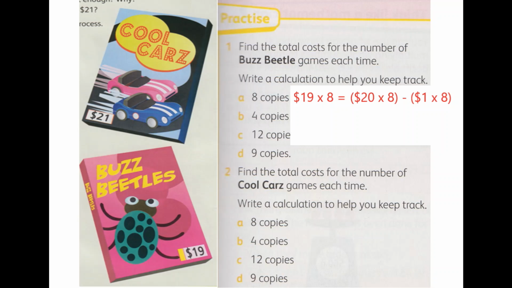So we're going to multiply in the brackets first. We've got $20 times 8, which is $160, minus the 1 times 8, which is $8. Now that we've got $160 minus $8, we're just going to subtract that, and our answer is $152. Okay, so that's what we're going to put down for letter A.